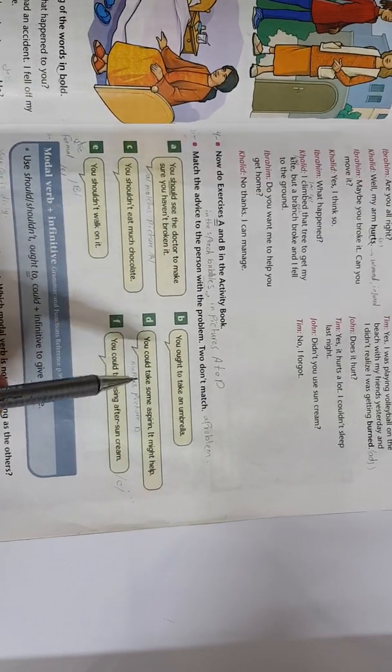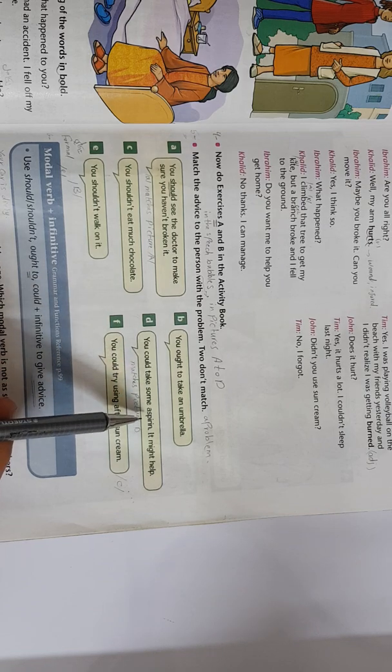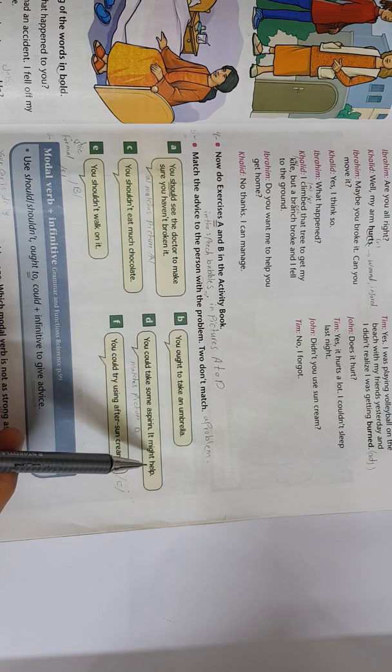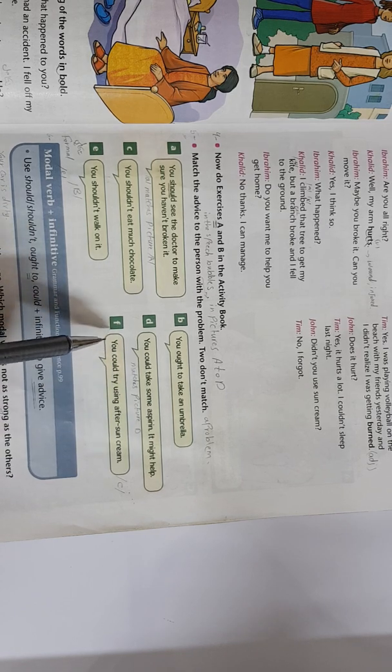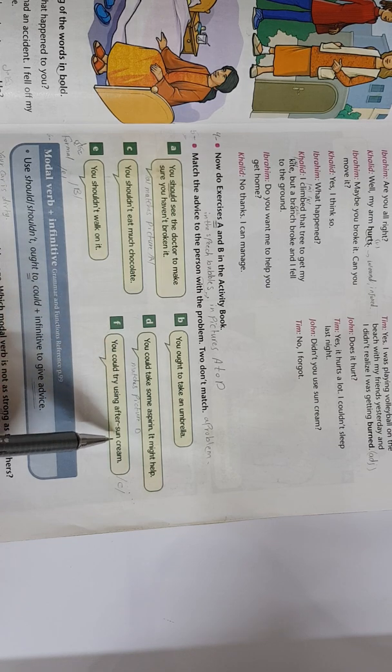D. You could take some aspirin. It might help. Match picture D. And the last one, letter F. You could try using after sun cream. You can match this with letter C.